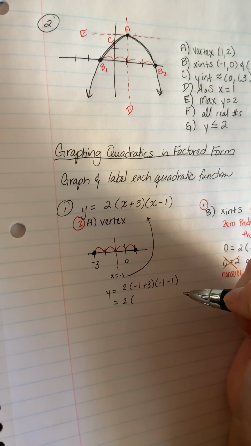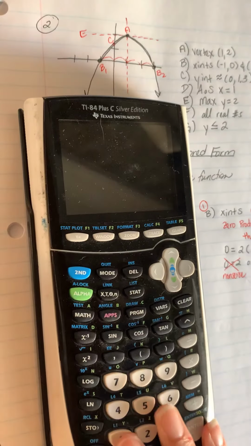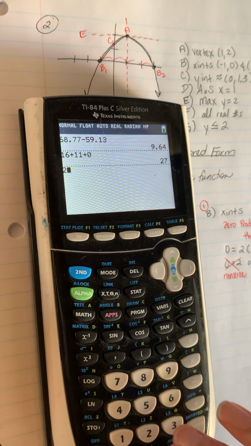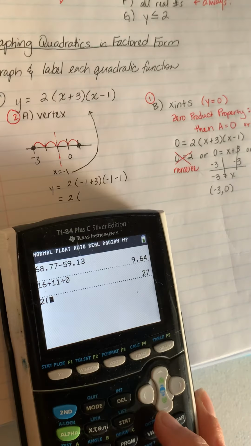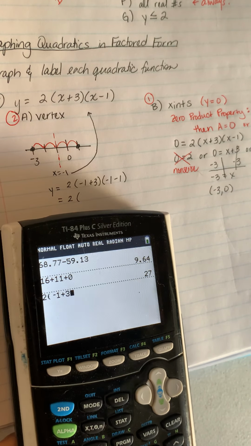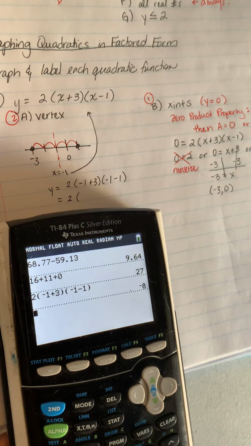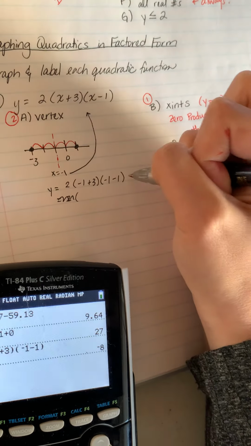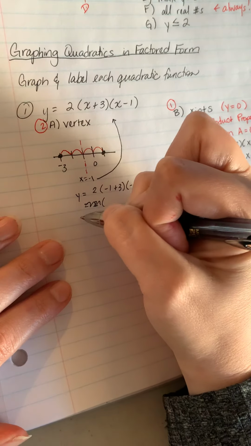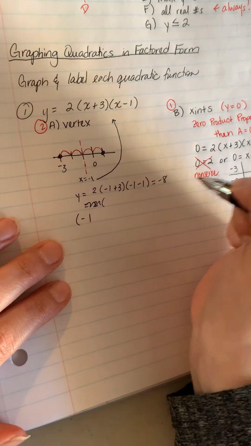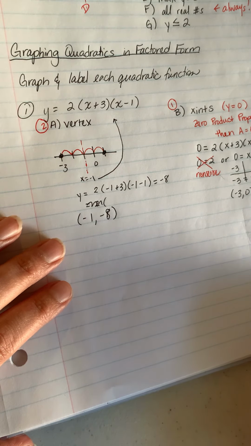You can just put all this in your calculator straight away. In fact, let's just do that. There's no reason to do all that. 2 parentheses negative 1 plus 3 parentheses negative 1 minus 1, and I get negative 8. Okay, so there's my vertex: negative 1, negative 8.